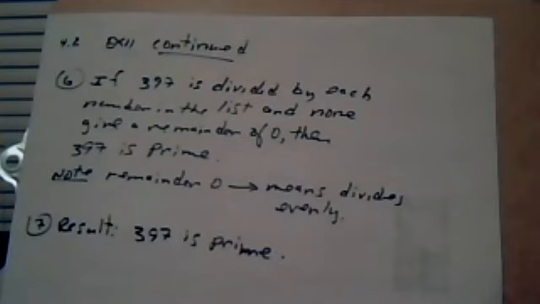And there was no number in the list, so the only two numbers that divide 397 are 397 and 1, two distinct numbers. 397 is prime, therefore.